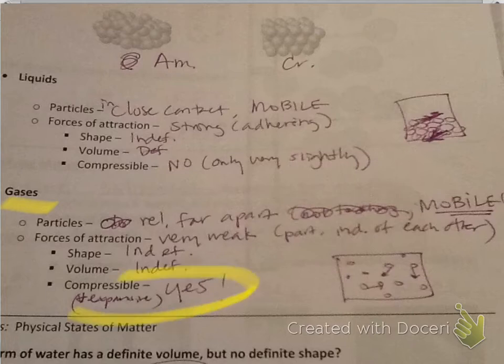Gases are compressible. Because there's so much space between the particles, you can push the particles closer together. Hence compressed gas, right? Tanks that contain gas have compressed gas in them. That's why they're very dangerous, because there's a lot of pressure in there. And then if you open or let's say break the container, the gas comes out as the particles expand, right? All right, so these are the three physical states of matter: solid, liquid, and gas.